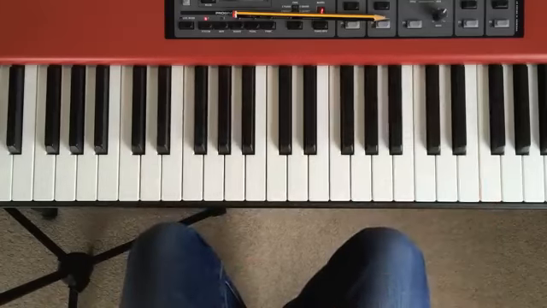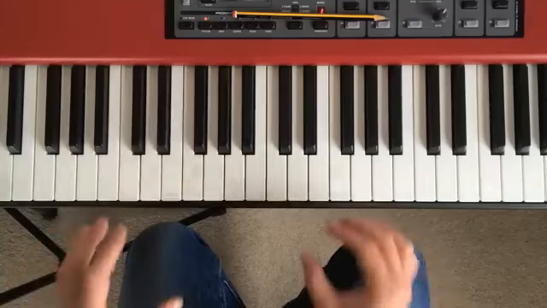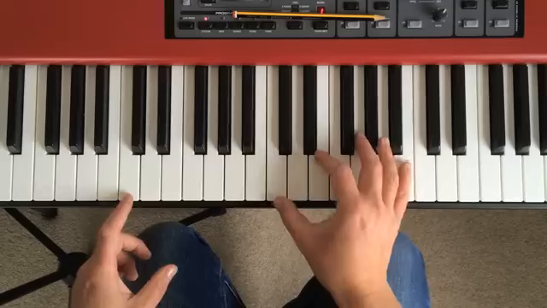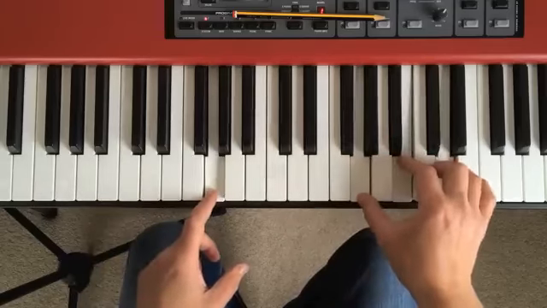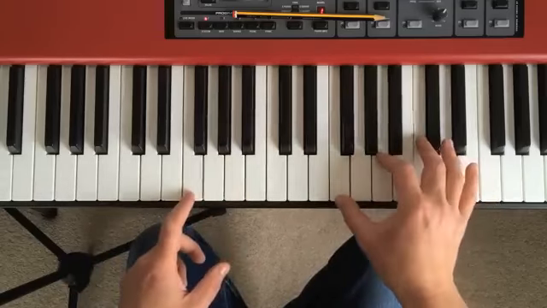If you're watching this at the piano, you might want to just pause there and get your fingers around that chord progression. C, G, A minor, F.